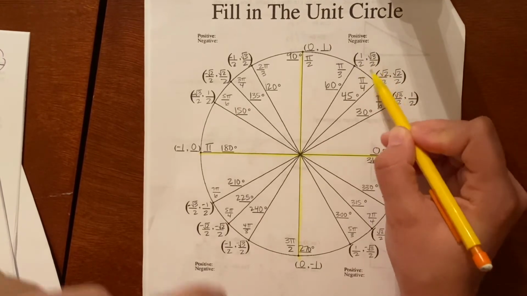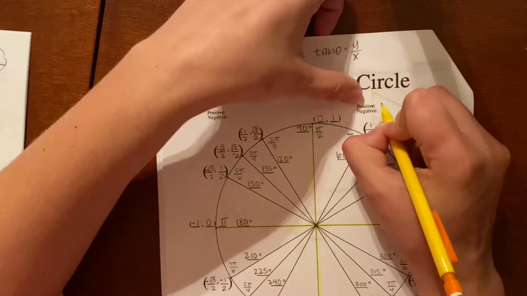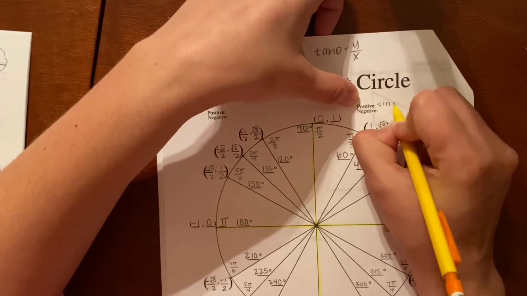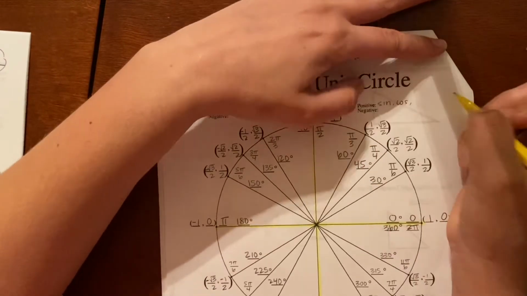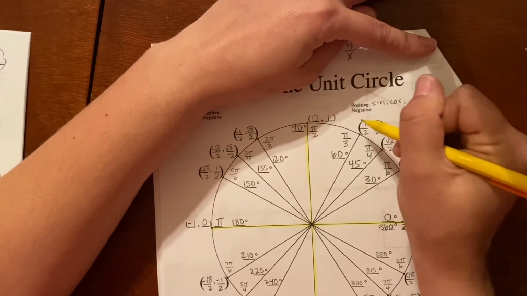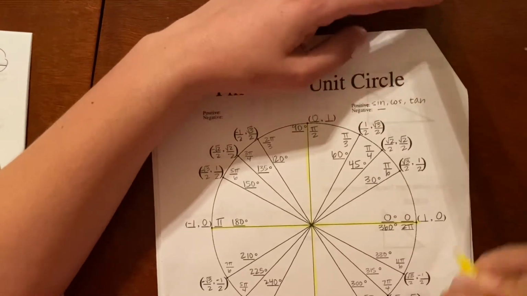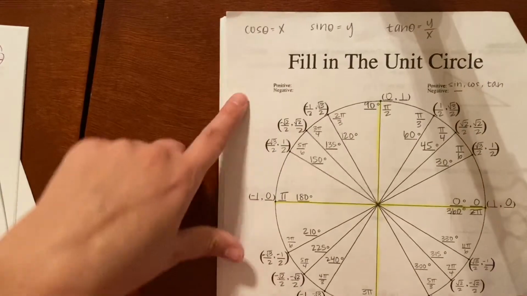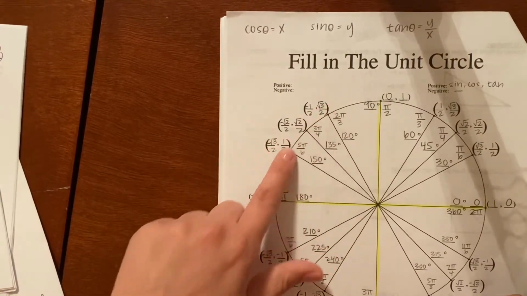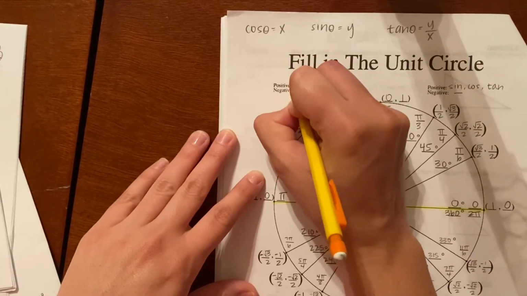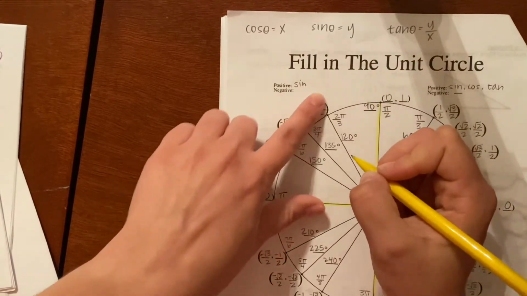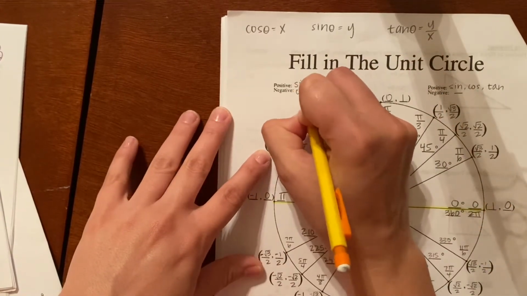So if they're both positive, I'll have a positive sine, a positive cosine, and to get tangent, you divide them. When you divide two positives, you get a positive. So nothing's negative here. Over here, the y values are positive, so that's sine, and the x values are negative. That's cosine.